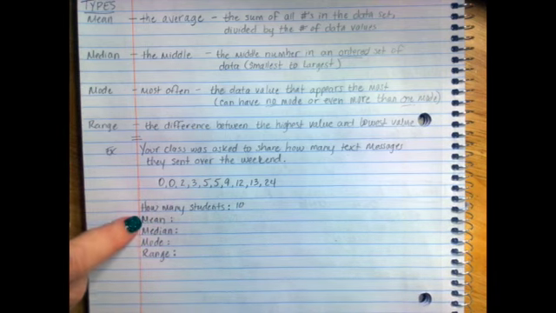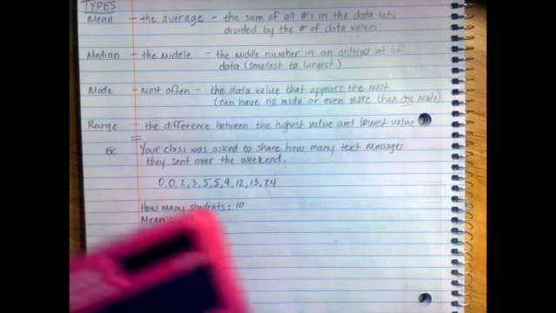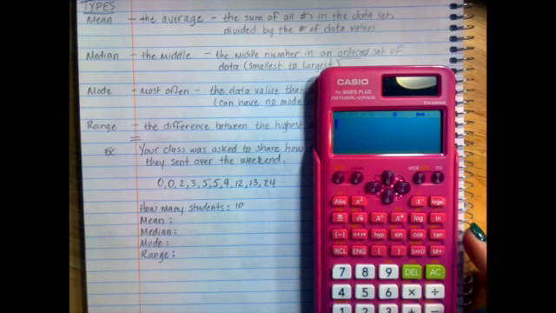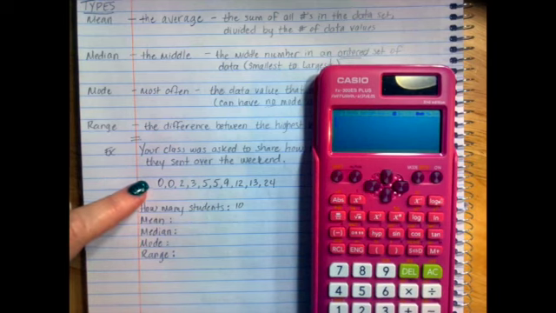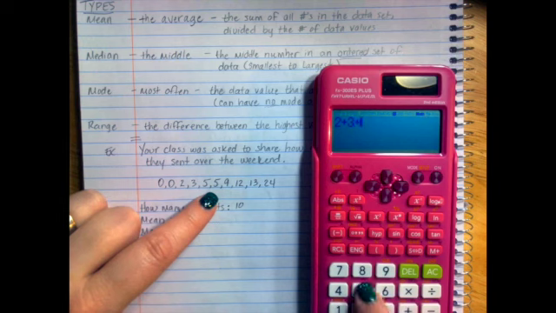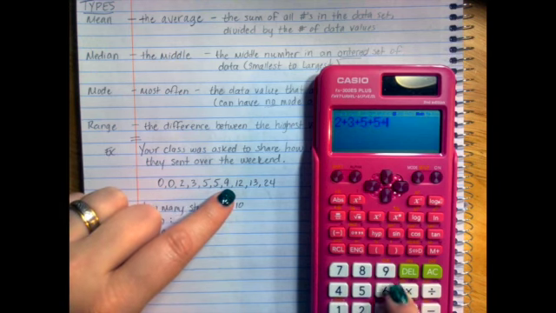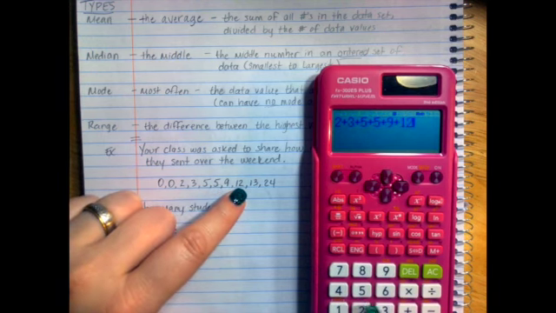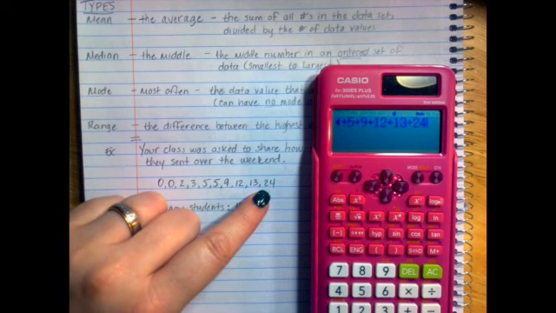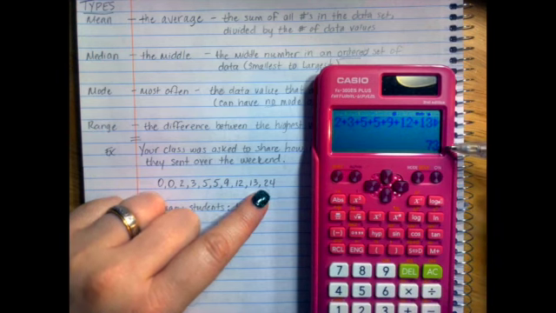To find the mean, we need to add all of these up: 2 plus 3 plus 5 plus 5 plus 9 plus 12 plus 13 plus 24. Notice I didn't put the zeros in there, because they won't change the sum at all.